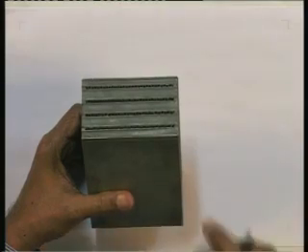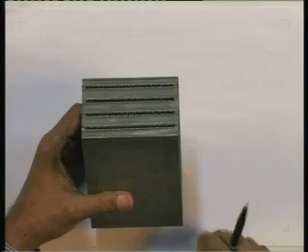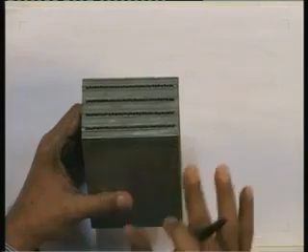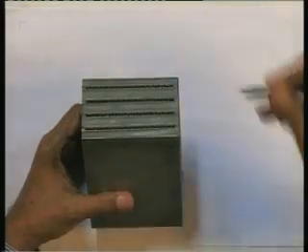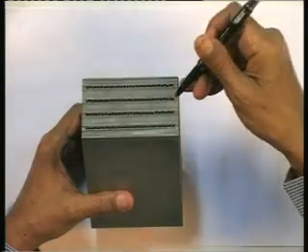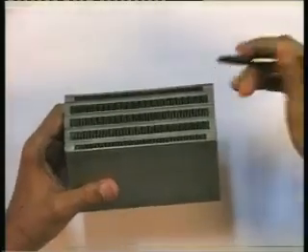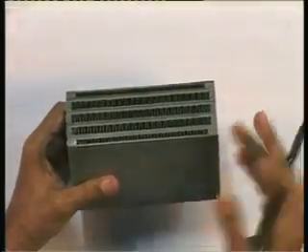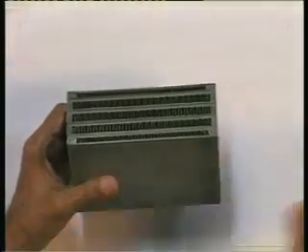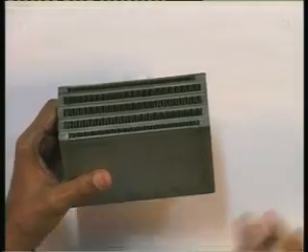So, we call it a plate fin heat exchanger, and again this is only the core of the heat exchanger. One gas typically would flow through these 4 channels, the other would flow through these 5 channels. One would be hot, the other would be cold. Heat would be transferred from the hot fluid to the cold fluid.